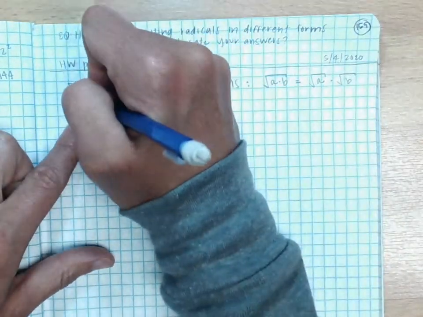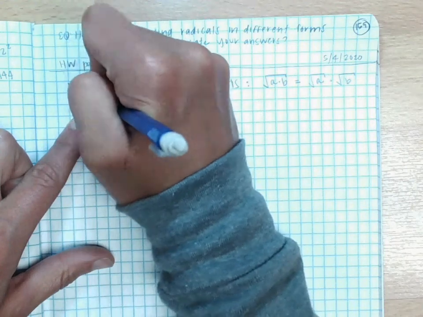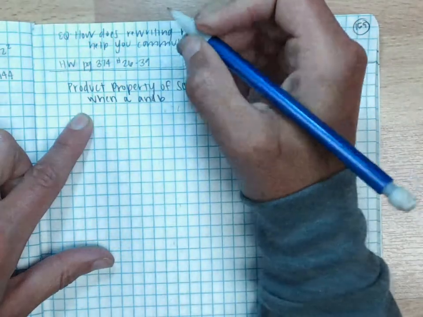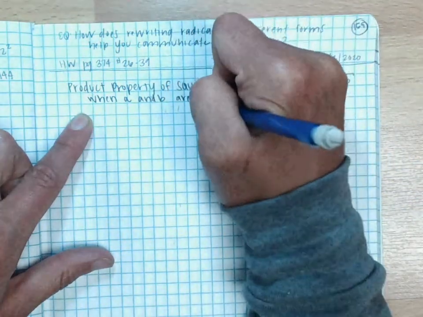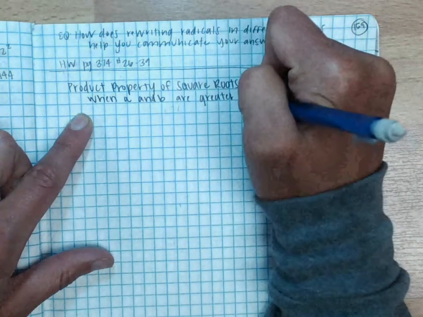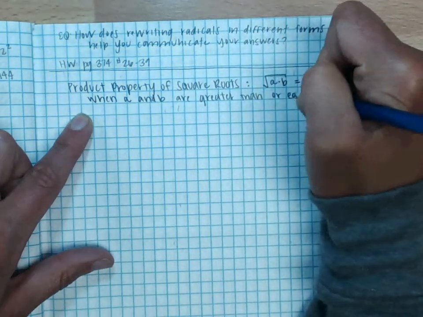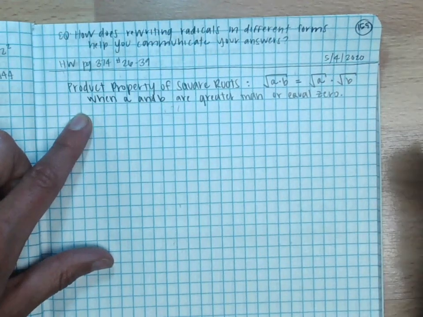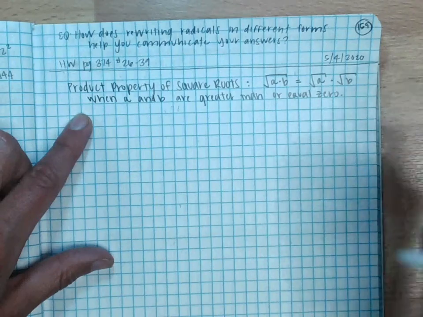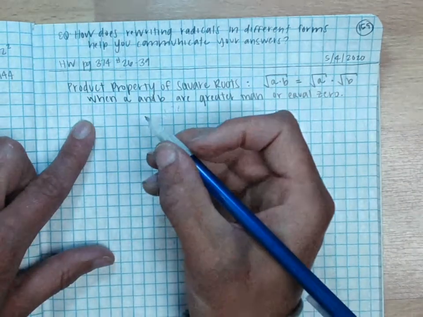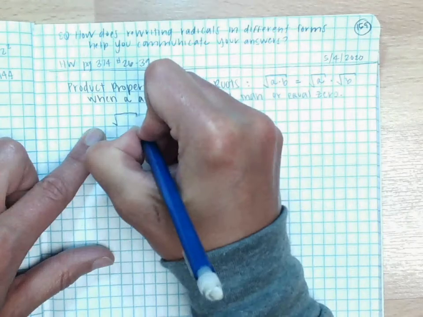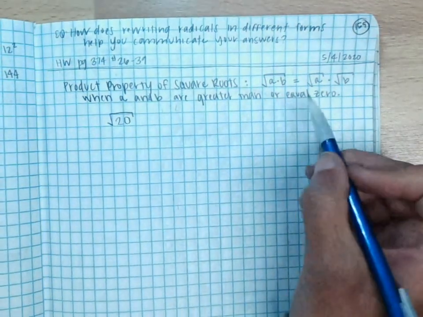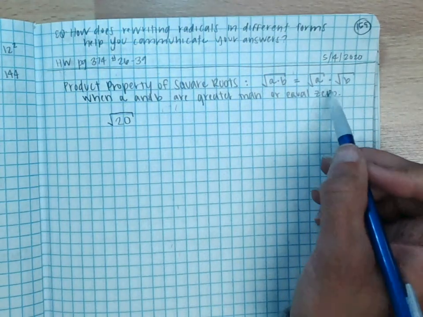Now, the a and b values have to be greater than or equal to 0. We have to remember that we cannot take the square root of a negative number. So, going back to this example, the square root of 20. What we're trying to do is break 20 up into two different numbers so that we can simplify this.